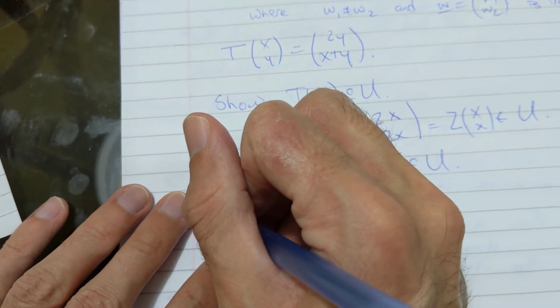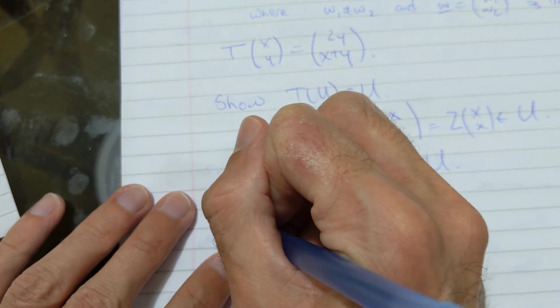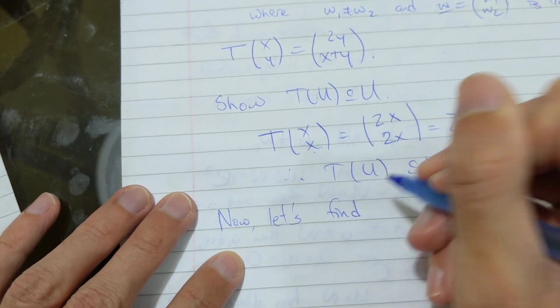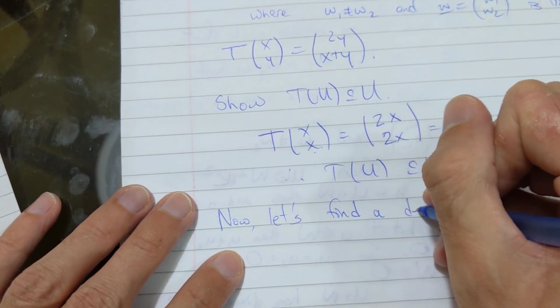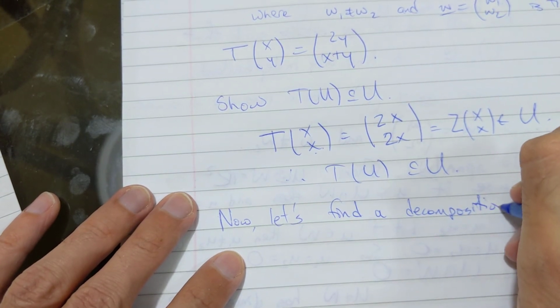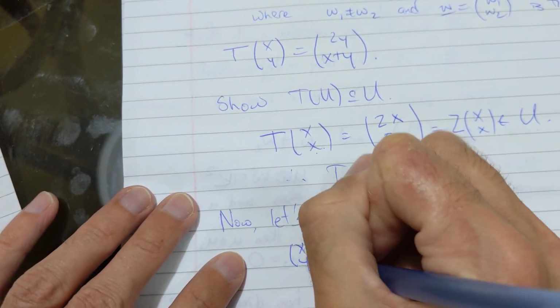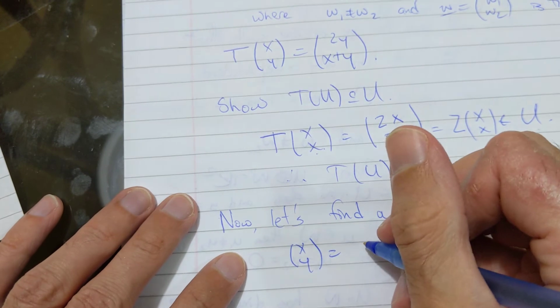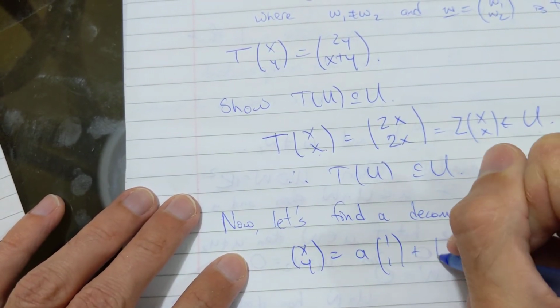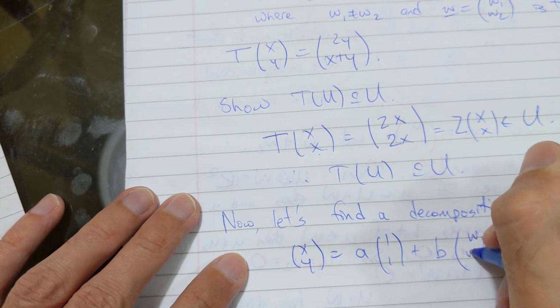Now let's find the decomposition. (x, y) equals maybe a times (1, 1) plus b times (w1, w2).